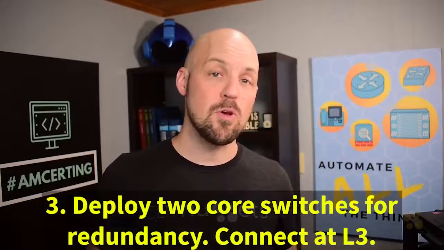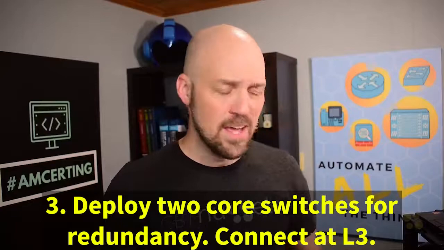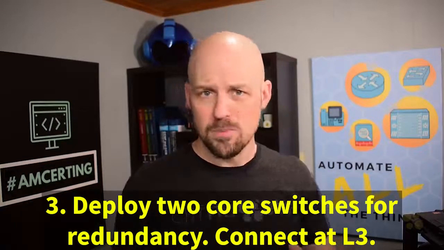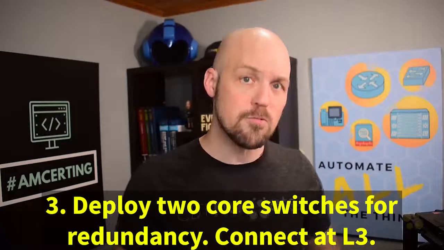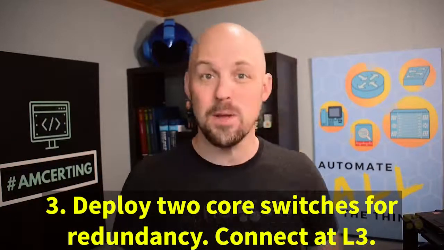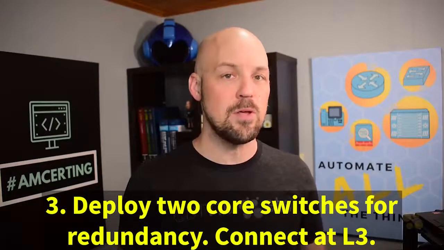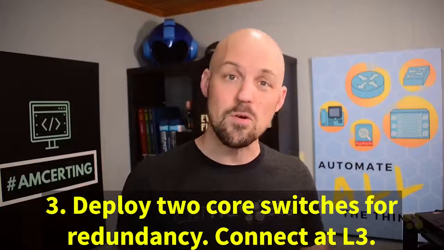Lastly, when it comes to redundancy, we always want to deploy 2 core switches. If they are chassis switches, then they should have redundant SUPs as well. And the core layer should always be connected at layer 3. That improves the resiliency. We don't want to stretch subnets, extend broadcast domains, and extend our failure domain by doing that. Instead, we deploy layer 3 everywhere. That improves the scalability and really helps the core layer do what it was designed to do.